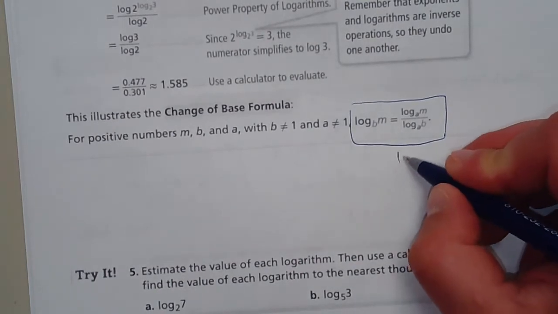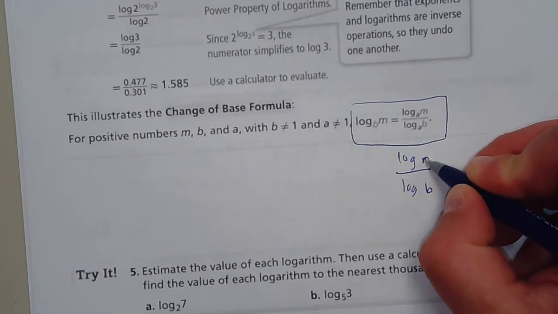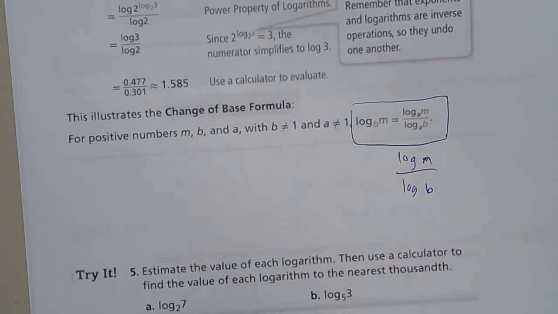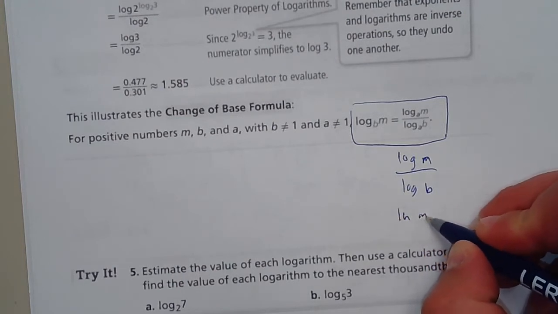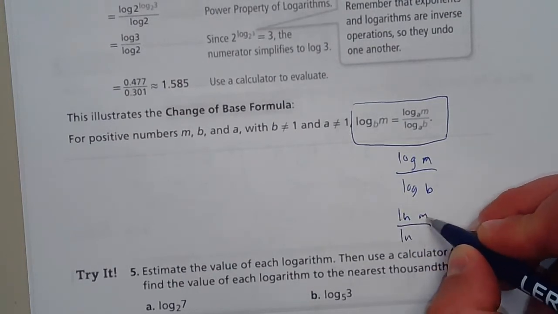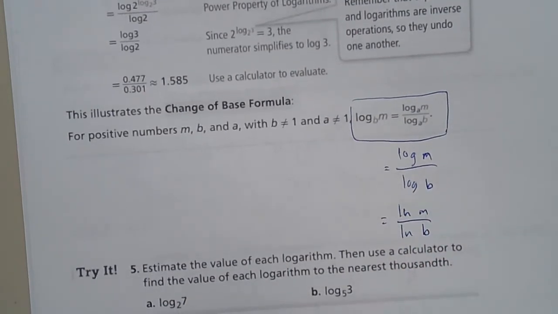So I usually would do log m over log b. That's my normal go-to, just using base 10 log out of the calculator. You could also use natural log, and it'll work the exact same. So if you did natural log of m over natural log of b, these are all equivalent. So any of these combinations work. These are the two you usually use because that's what you have in your calculator.